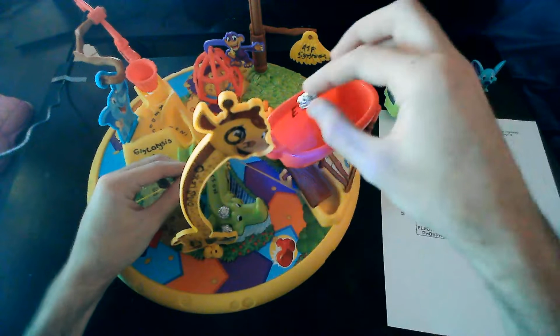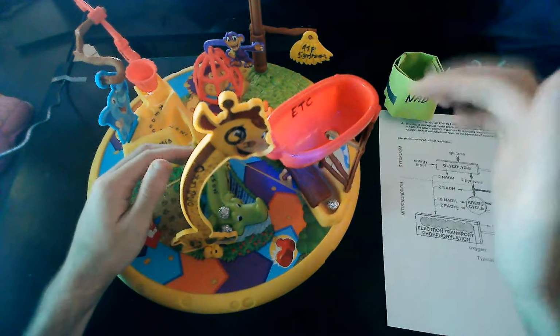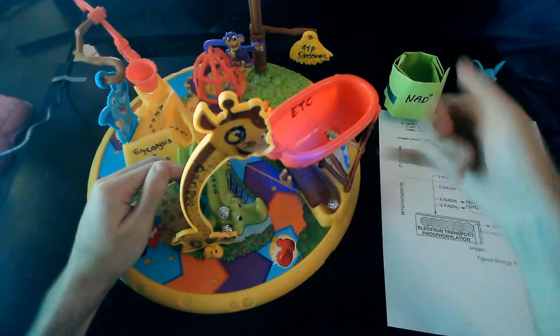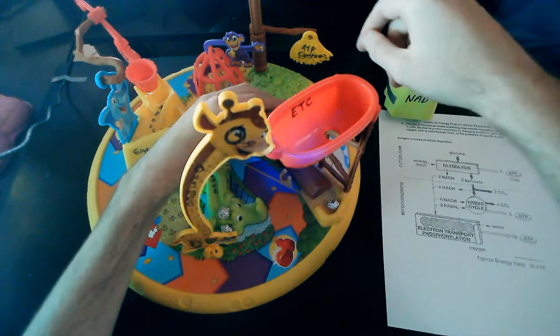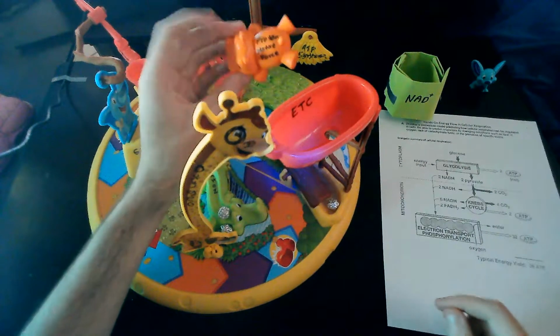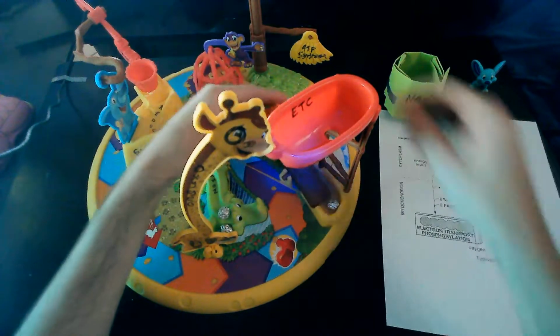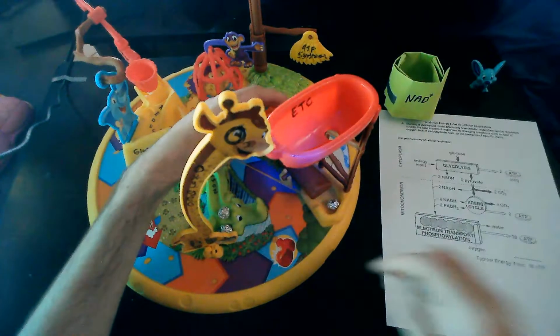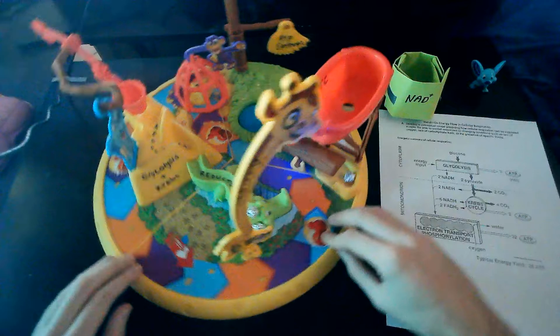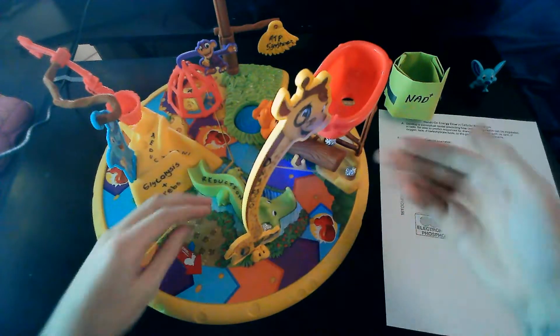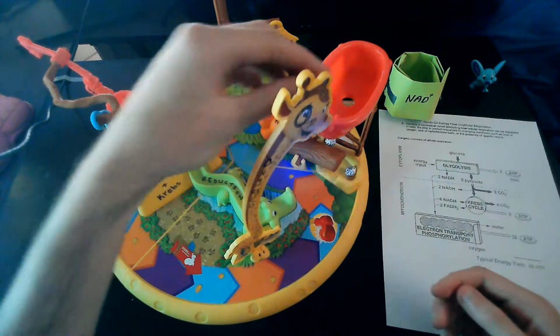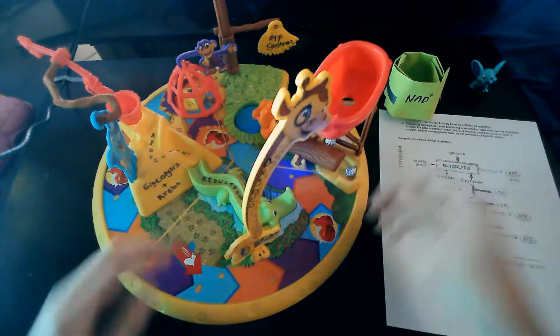So these get to go through the electron transport chain and down to create the proton motive force, which is our hippo that sits here. So after oxygen pulls down the electrons from the electron transport chain, it's going to go down, down, down, down, down, and it collects.